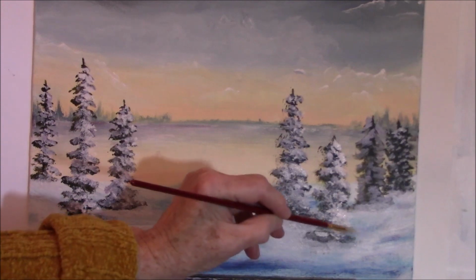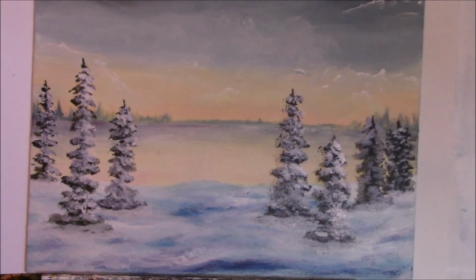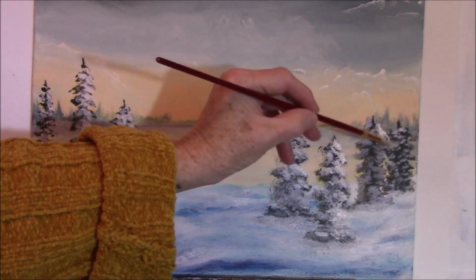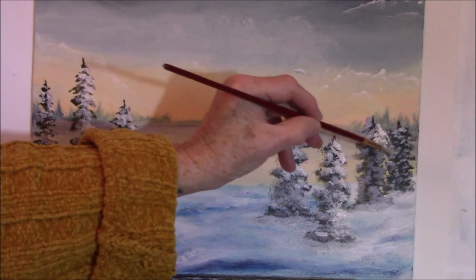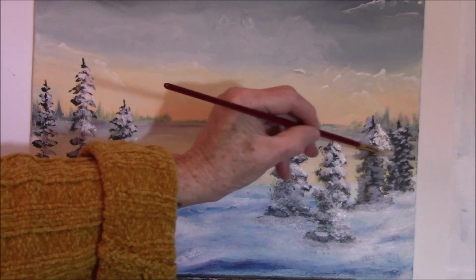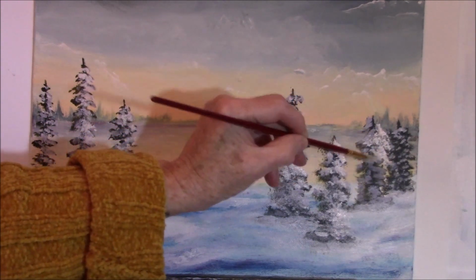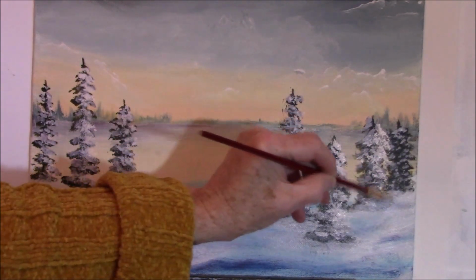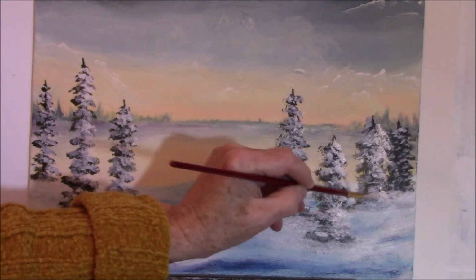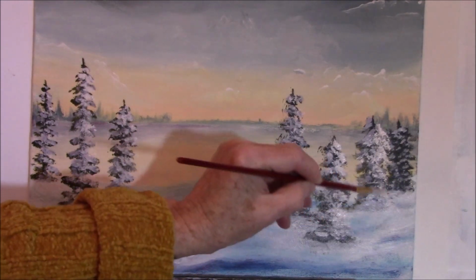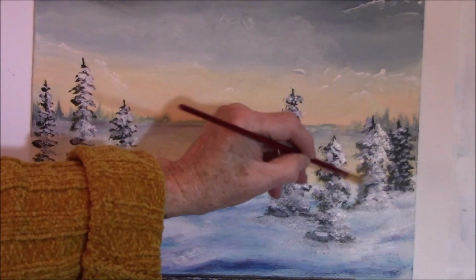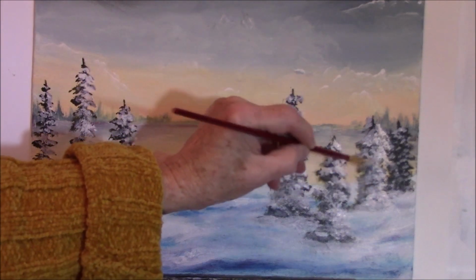A lot of snow in this one, isn't it? Now I might put back some of that tree. Now I'm going to try this one. That looks good. I need a little bit over here, so you don't want it too lopsided, like we said.